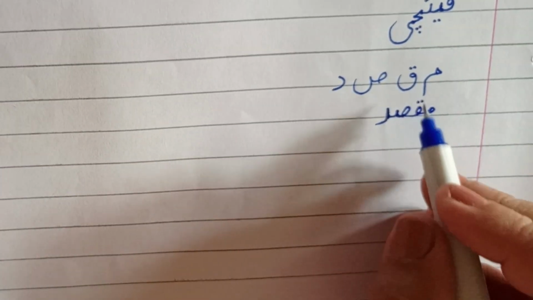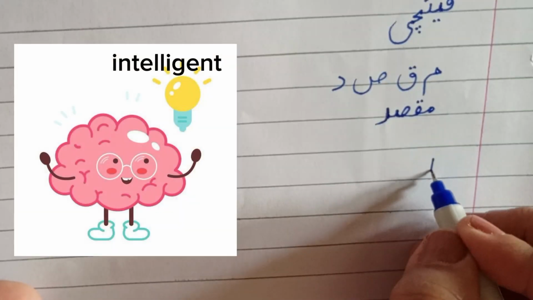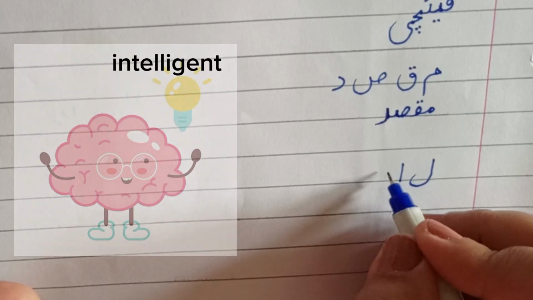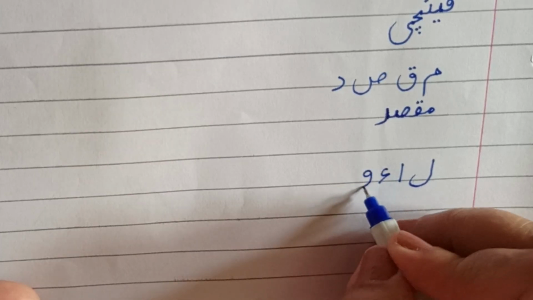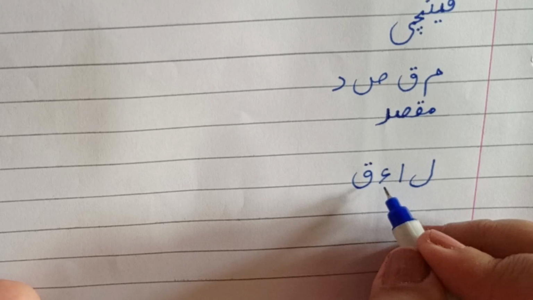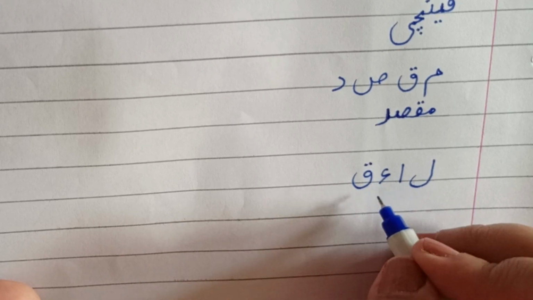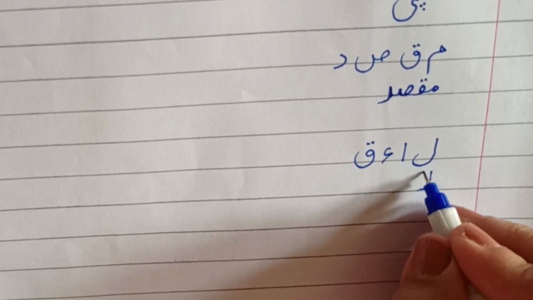Now the last position of Kaf, and the word is Laik: Lam, Alif, Hamza and Kaf. Laik means able, or sometimes this word is used for someone's capability, so able or intelligent. Short form of Lam, and we will connect Alif with this in this way.